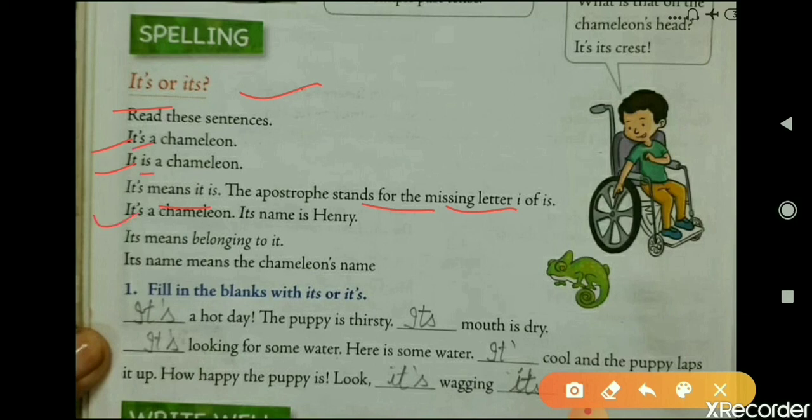It's a chameleon. Its name is Henry. Its means belonging to it, means the name of this chameleon is Henry. Okay, so this its shows the belonging to it. Its name means the chameleon's name. So it's means it is, and the meaning of its is belonging to it.